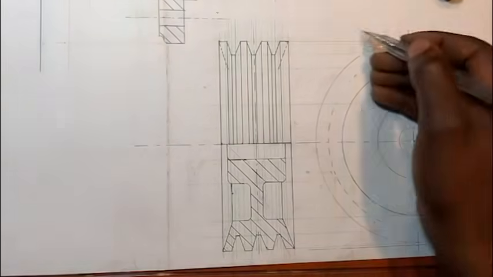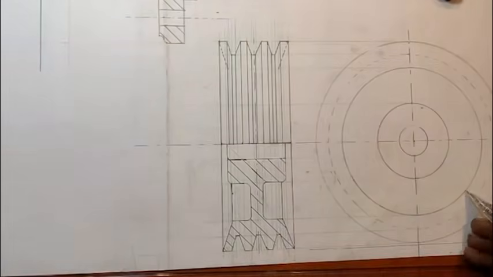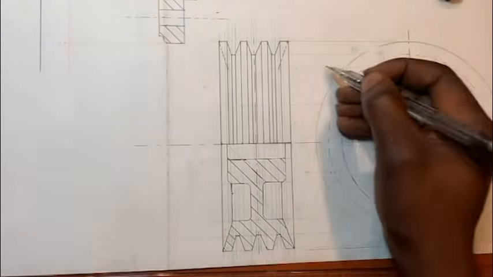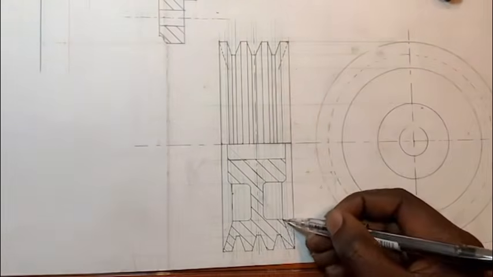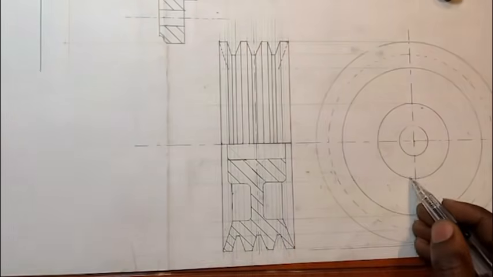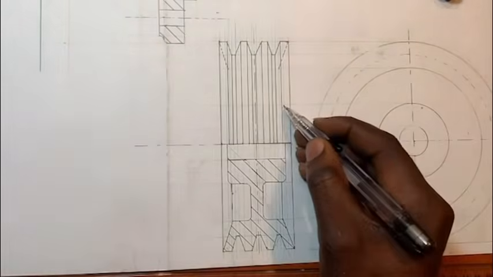That goes, then from here till here, from here that goes. So I went from here till here. Which one is this one? I trace it from here till right here.